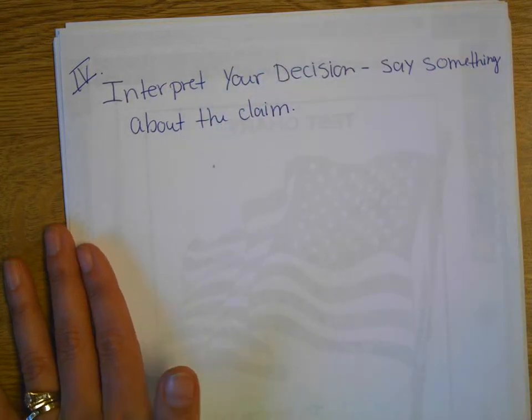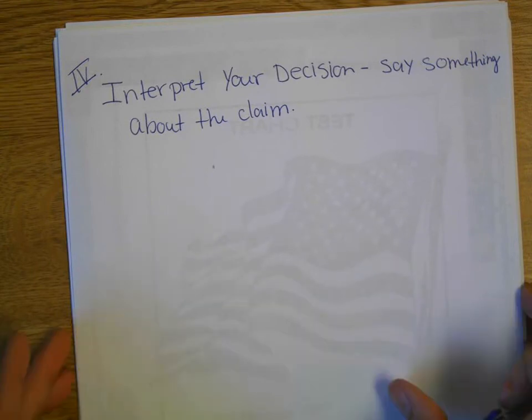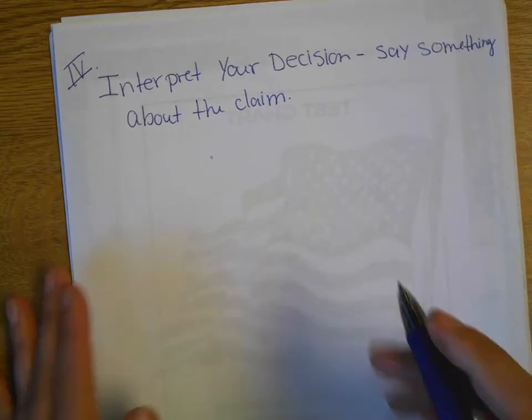Because remember, we're always testing the Ho, and I always make my decision based on the Ho, but the claim could be the Ho or the Ha. So I want to use the last 2 claims that we just had, and I'm going to make a little chart.